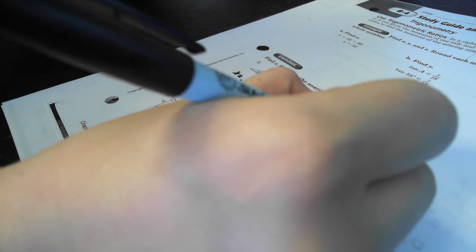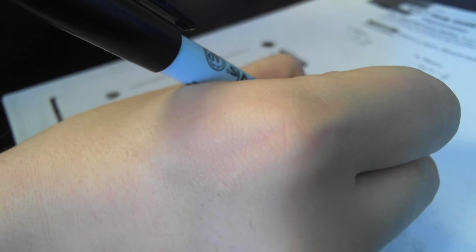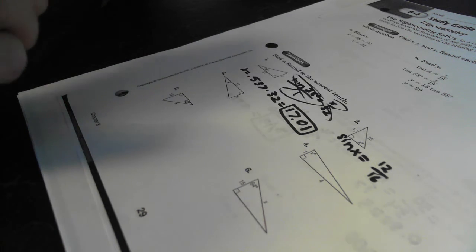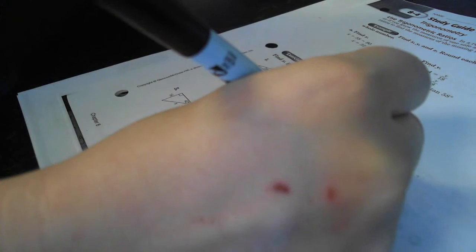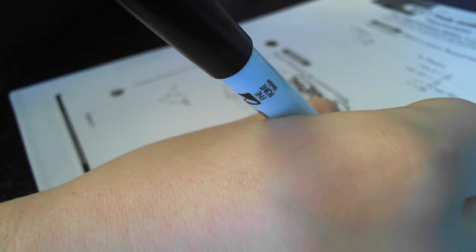Kelly, on your calculator, can you do 12 divided by 16? 0.75. So that means, Matt, that the sine of this angle is 0.75. We don't know the angle, but we know its sine is 0.75. So it would be kind of dumb for us to take the sine of 0.75.